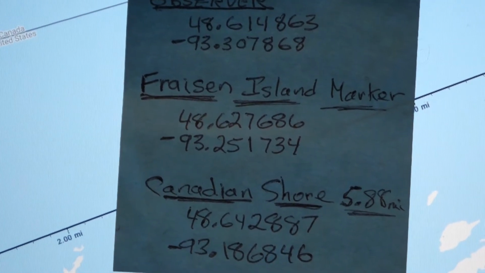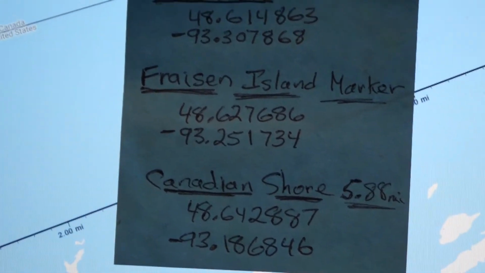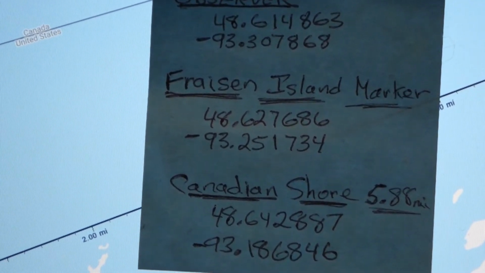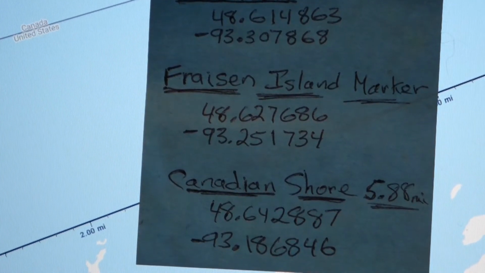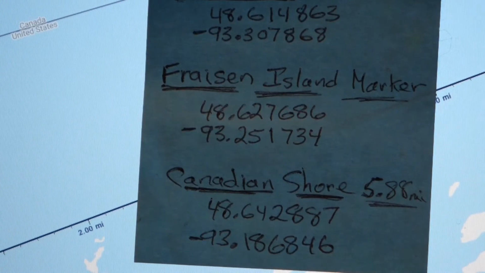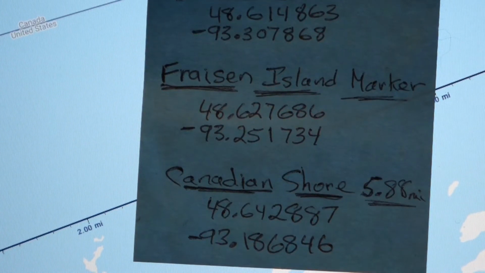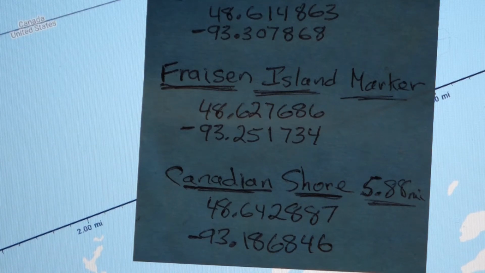And the Canadian shore over there at 5.88 miles is latitude 48.642887, longitude minus 93.186846.